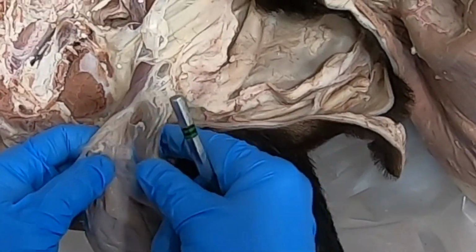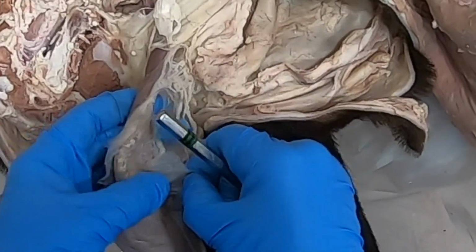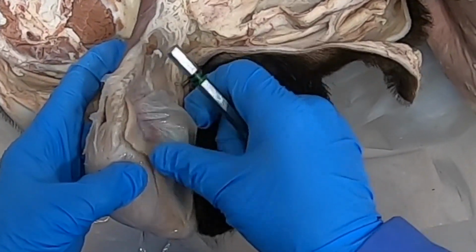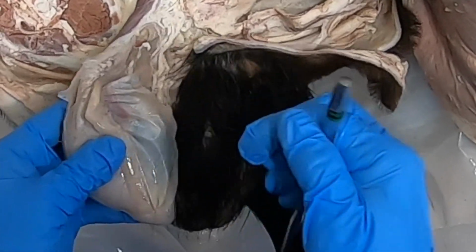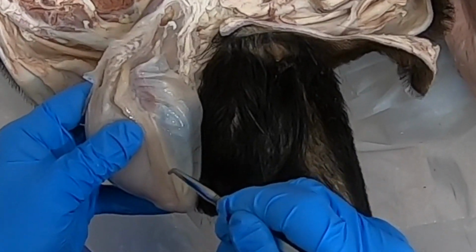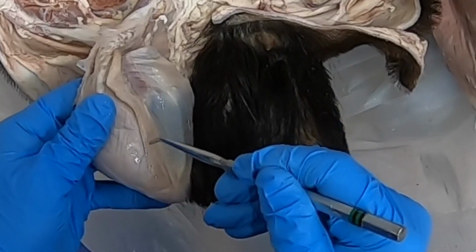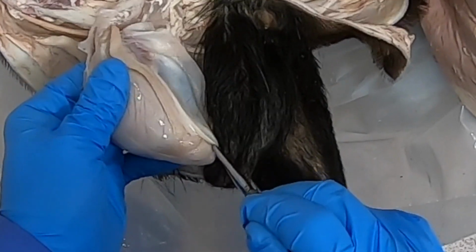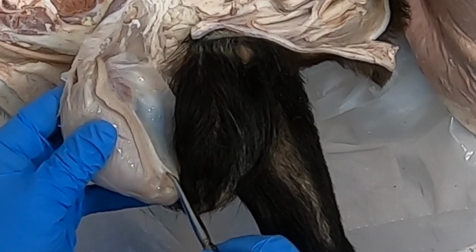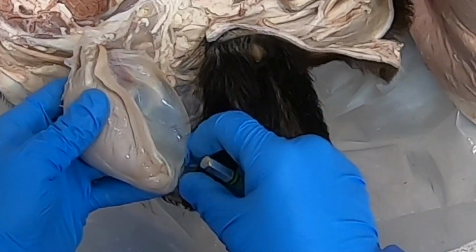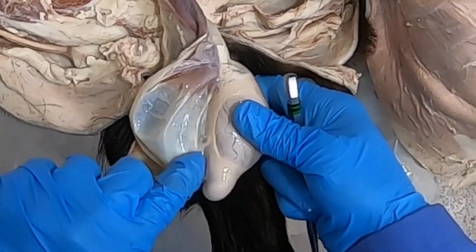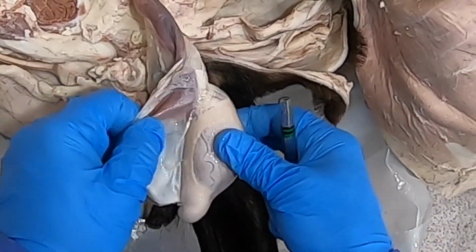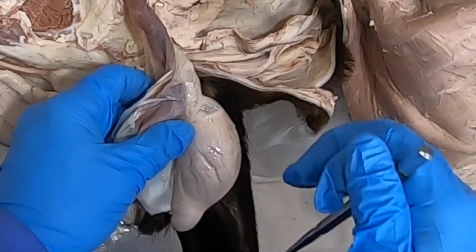So we have a mesoductus deferens, and the mesorchium is what's attaching this to the parietal vaginal tunic. And you can see here it's coming down, and here's our tail of the epididymis, and it's attached to this here by the ligament of the tail. So this is the ligament of the tail of the epididymis.